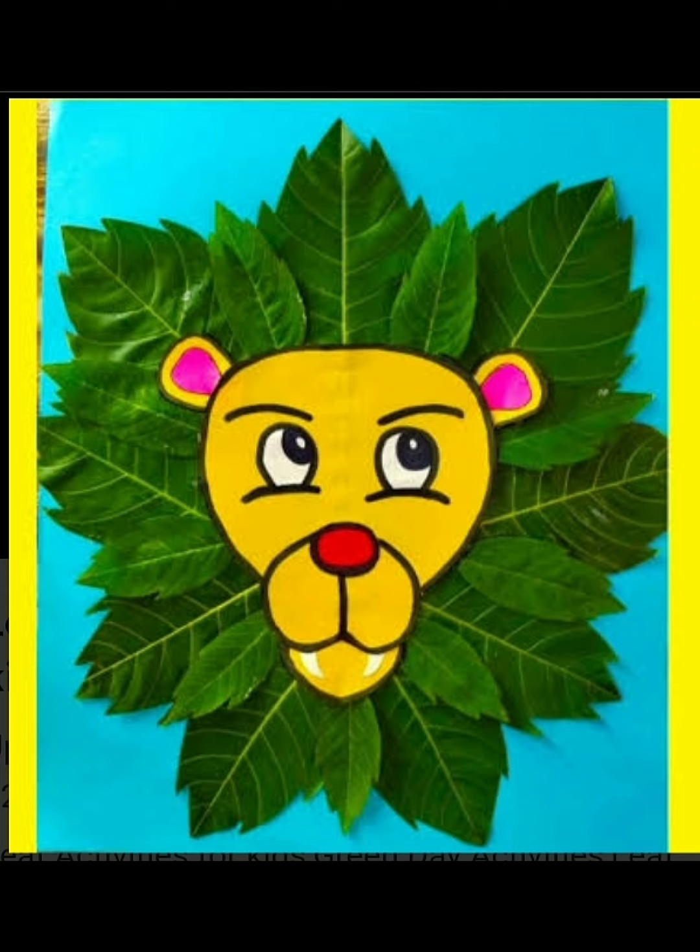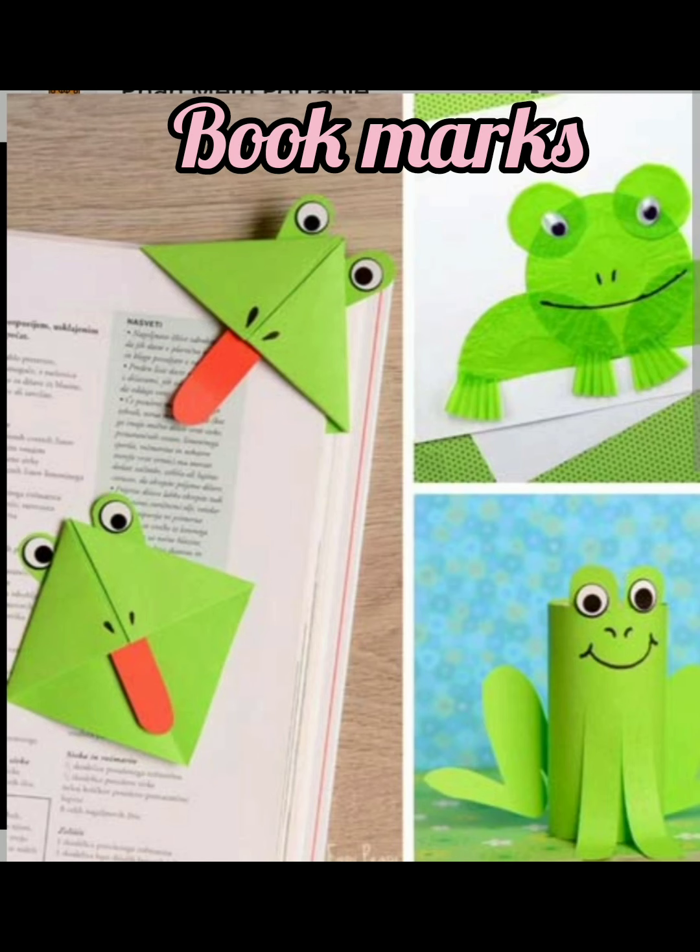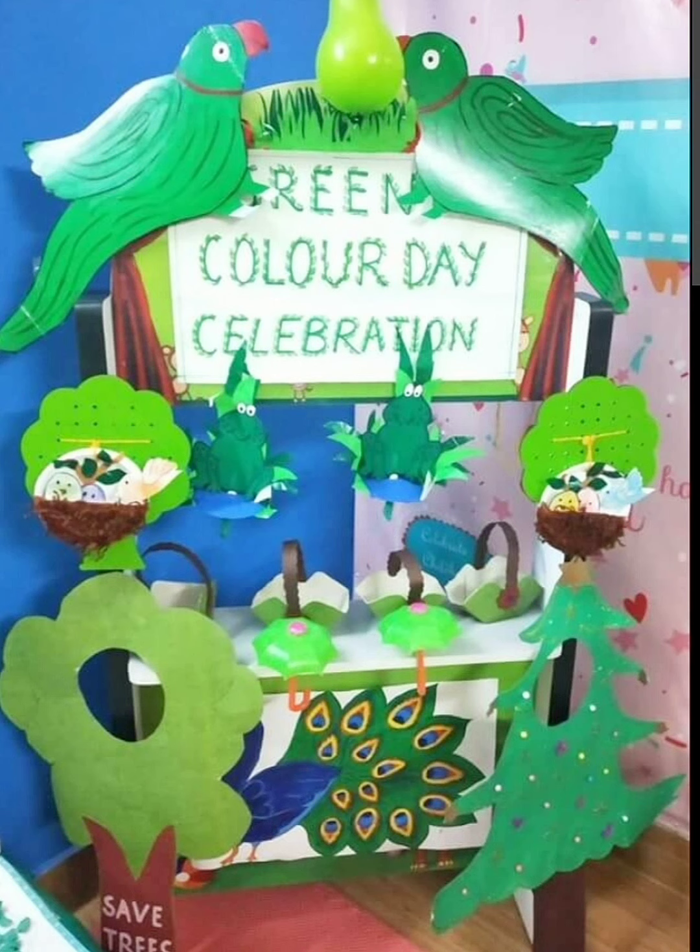On the Green Day celebration, a few nursery students come dressed up as live models of green objects such as raw mango, frogs, grapes, capsicum and recite related rhymes.